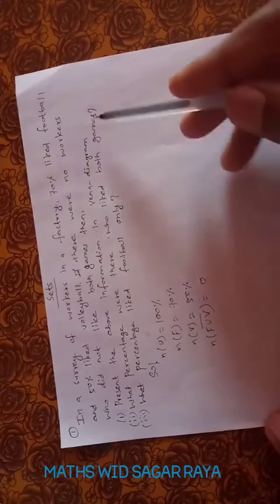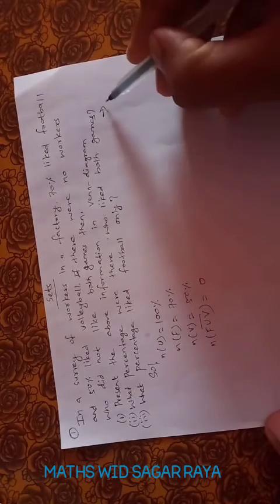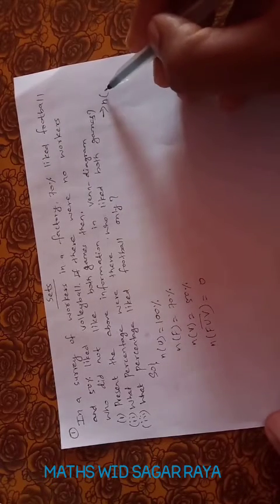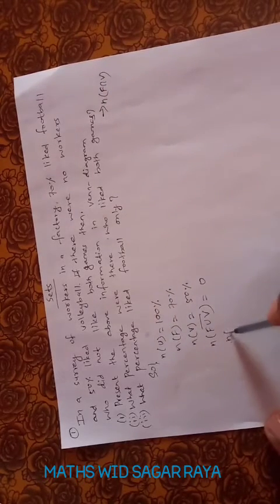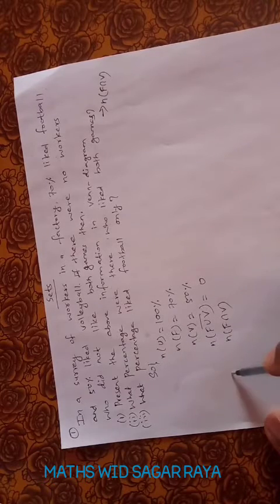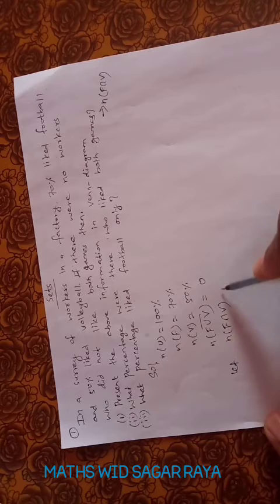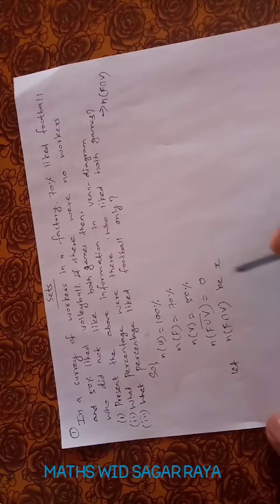What percentage were there who like both the games? Who like both the games means we have to find the intersection, so the intersection is n(F intersection B). So here n(F intersection B) we do not know, so we will just let n(F intersection B) be x.